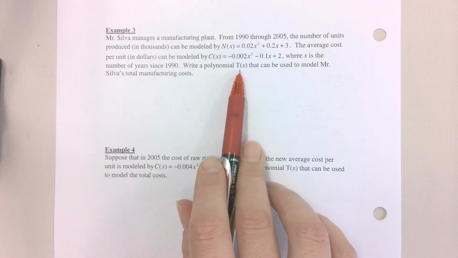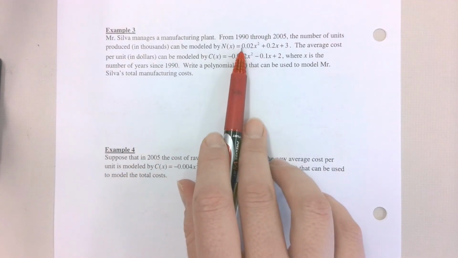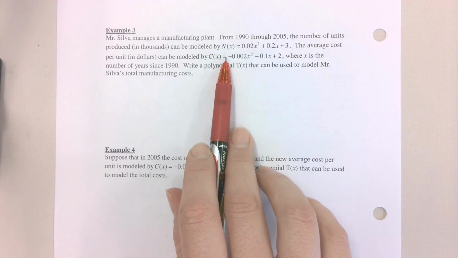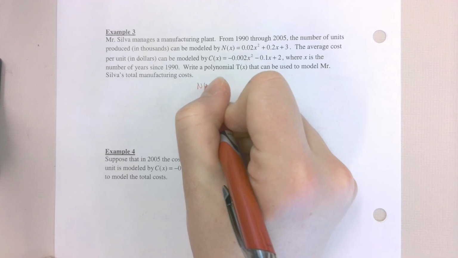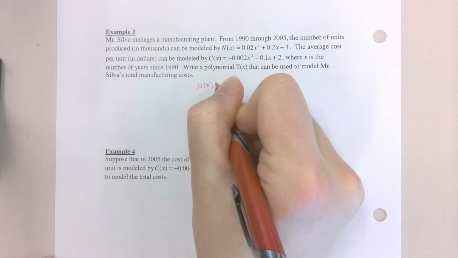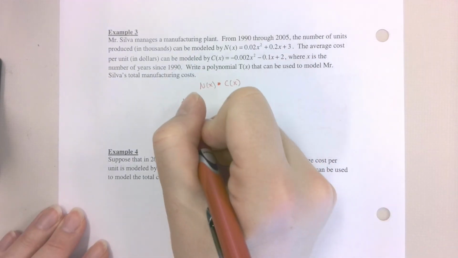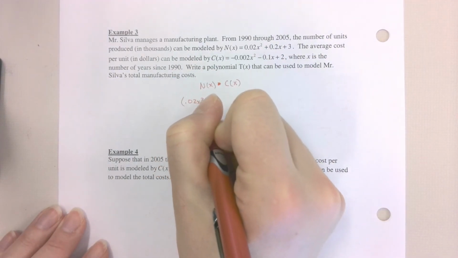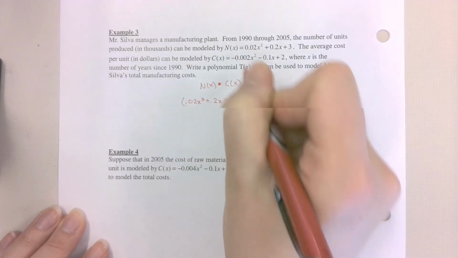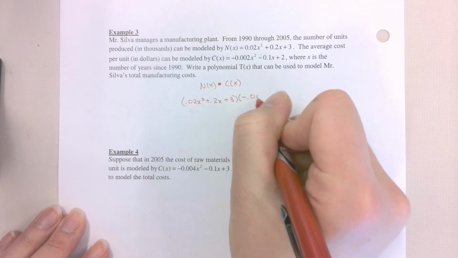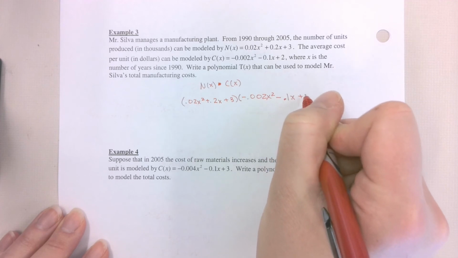And we want to find t of x, which models the total manufacturing cost. So if I have this many units times the cost for each unit, I just need to multiply that to get the total cost. So I would be taking my function n of x times, let me put a times symbol there, c of x. And so we would write that out. We would have 0.02x squared plus 0.2x plus 3. And we multiply that by negative 0.002x squared minus 0.1x plus 2.